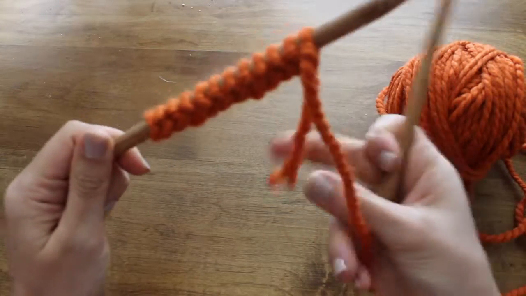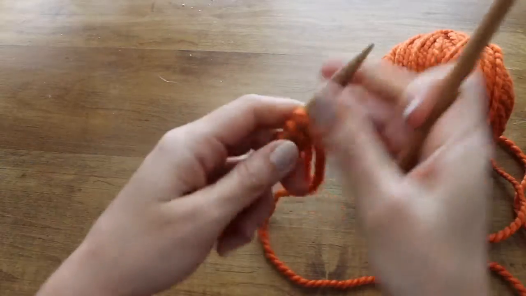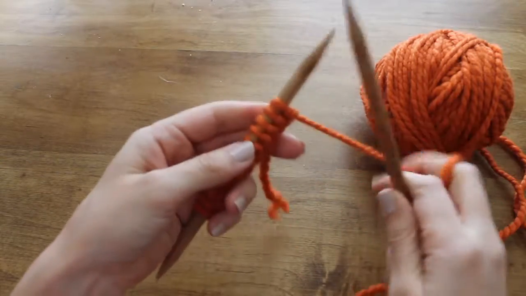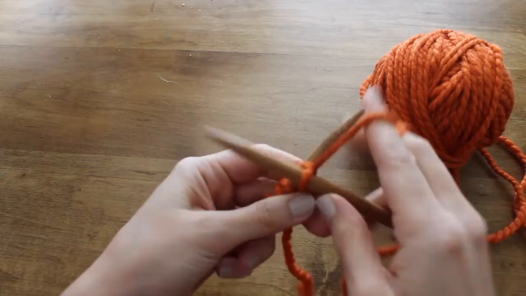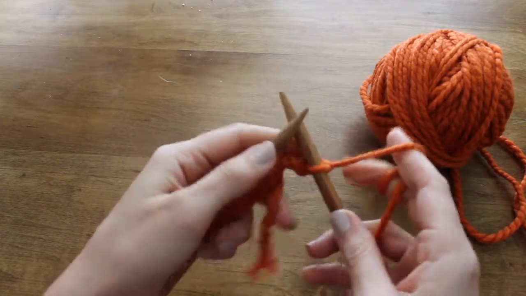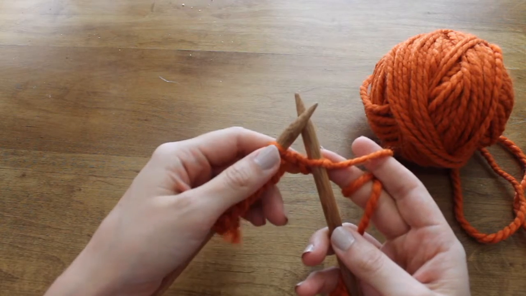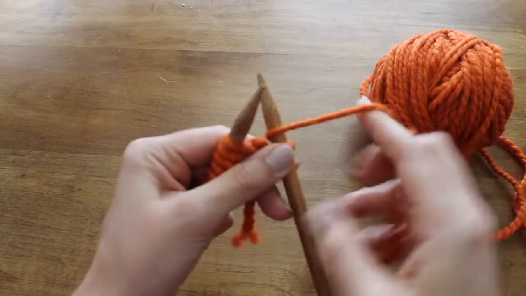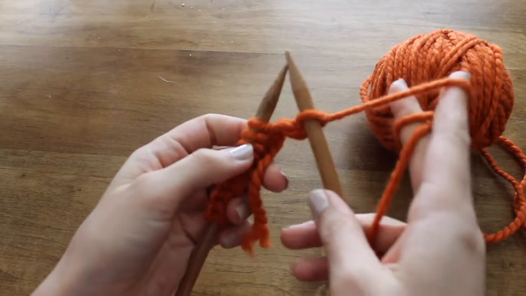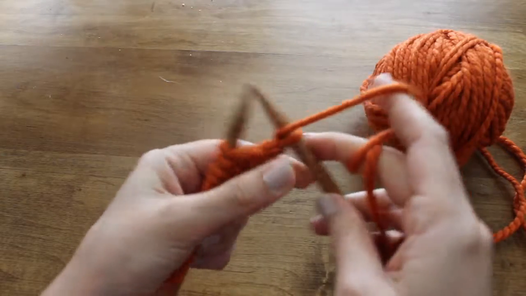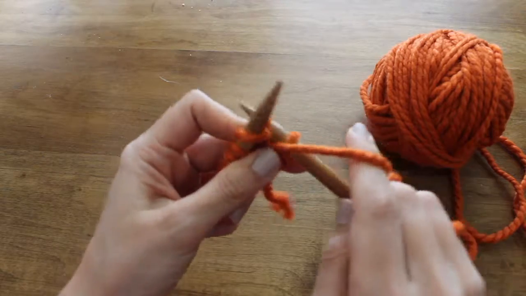You can see I have a short little tail of yarn here, and here's my working yarn, which is attached to my ball of yarn. So I'm just going to go into the first stitch and I'm going to knit it. And if you don't know how to knit and purl, then you can watch the other videos that I've made so far, and I'll link to those below. The next stitch I'm going to purl, so I need to make sure I bring my yarn around. When I knitted, my yarn was in the back. Make sure you bring your yarn around to the front and then purl the next stitch.